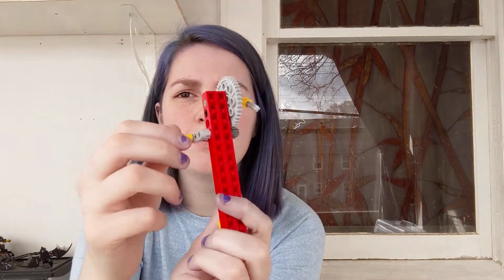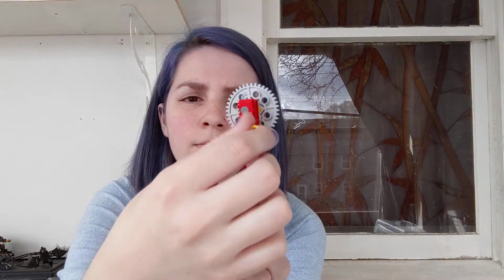Let's see. So that big gear is moving a lot slower than our small gear is. Now you might be wondering, why would we want it to move slower? What would be the point of this kind of gear? So even though it moves slower, it actually has more power than if we were doing a small gear or a big gear to a small gear.